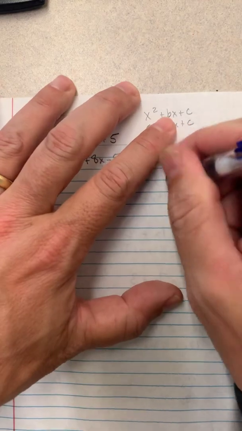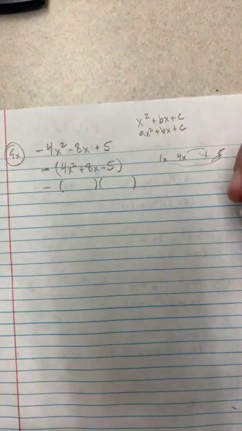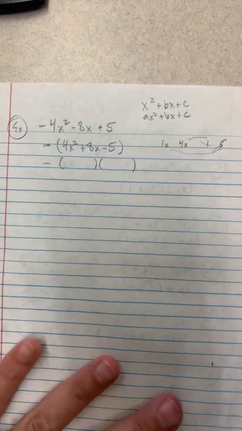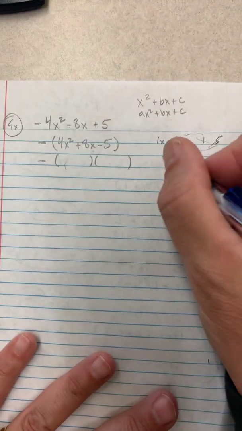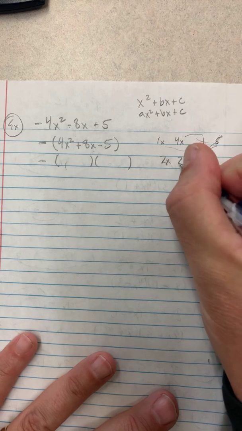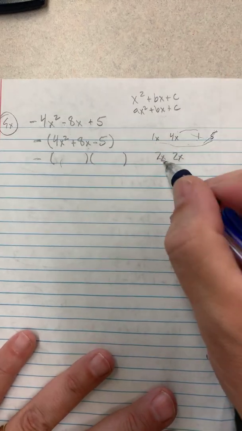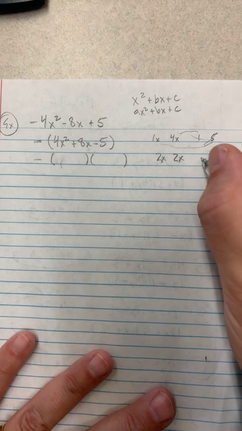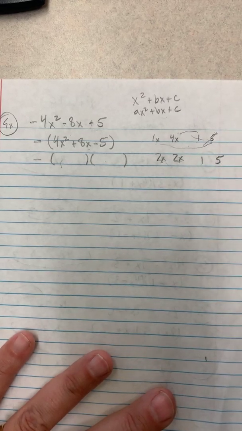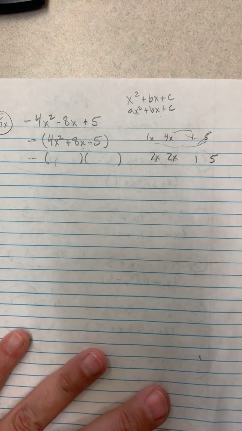Or 1 and 5 with the 1x and the 4x doesn't work. I have to look at other factors of 4, which are 2x and 2x. Now this is nice because it's not going to matter where it goes because they're both the same. But I have to think about my signs. Hopefully this is going to work.